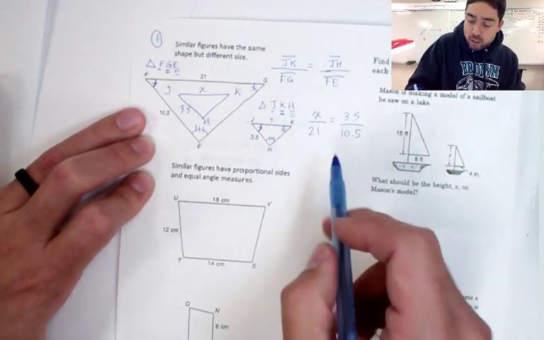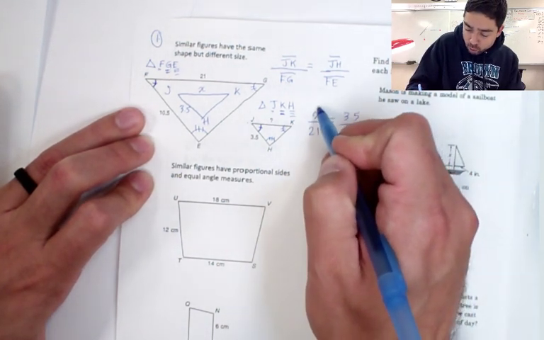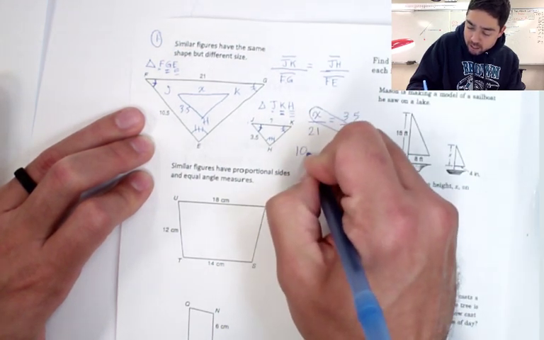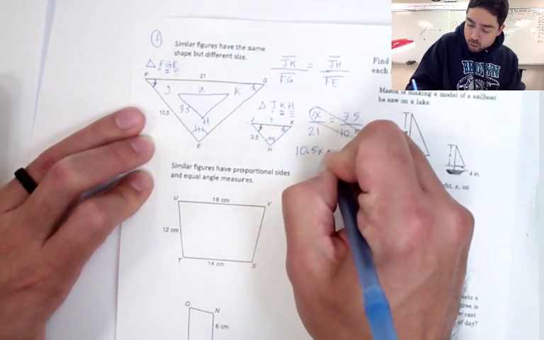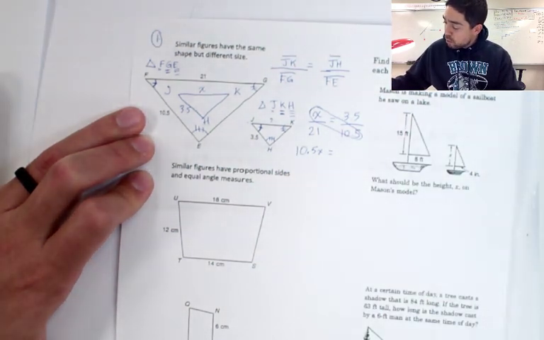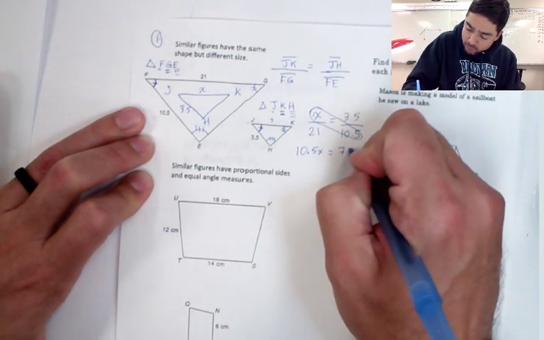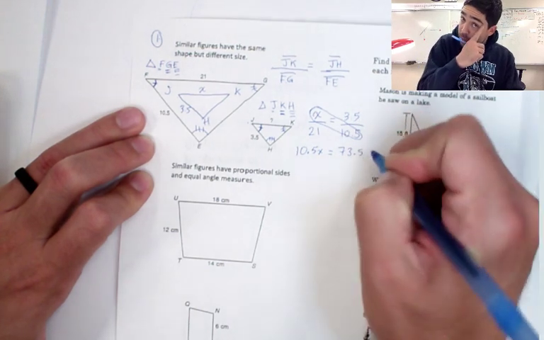When we solve proportions, we cross multiply or we take cross products. This is going to be 10.5 times X equals 21 times 3.5, which is 73.5. And then we have a one-step equation here.